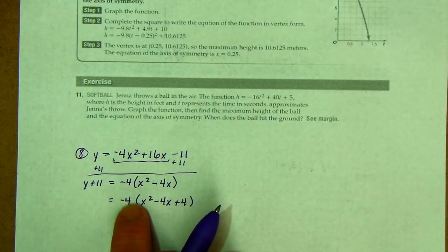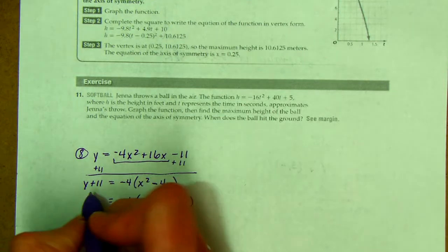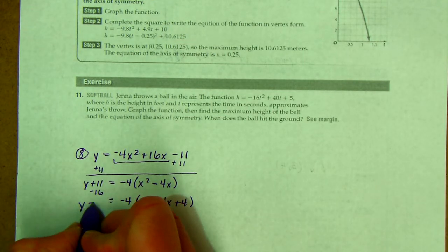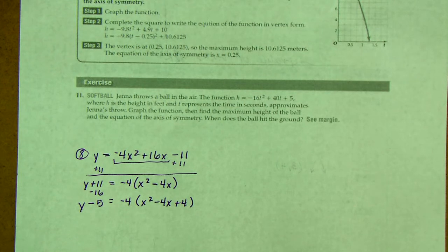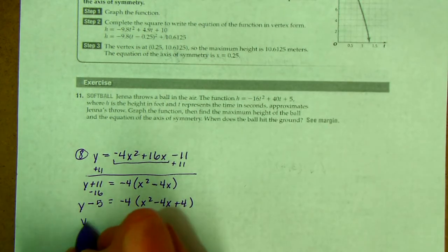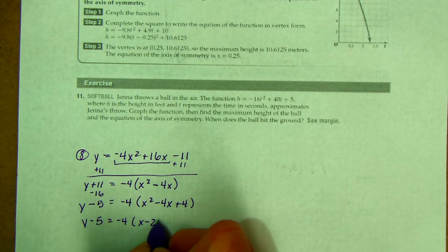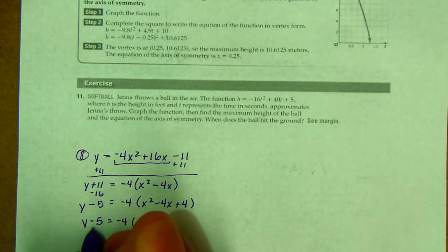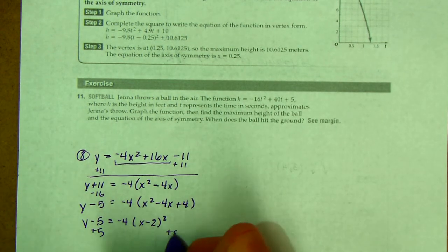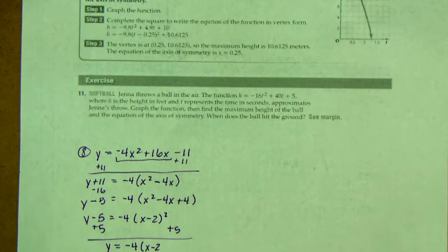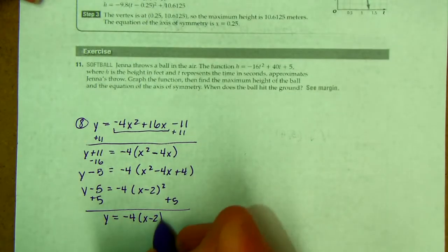So we get y minus 5. So now I'm factoring y minus 5 equals -4, x minus 2 squared. Add the 5 over here. And here's my formula. Let me slide it up for you. So I now know what my vertex is.